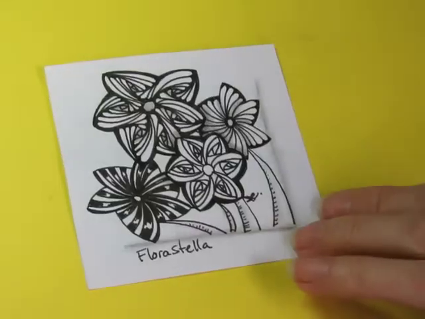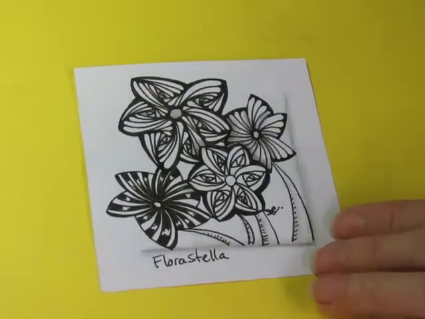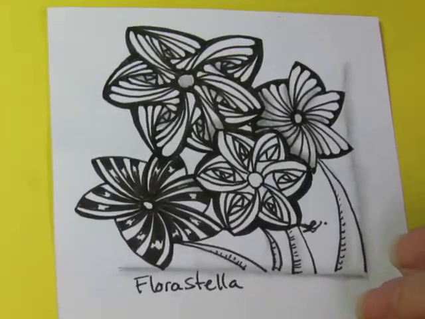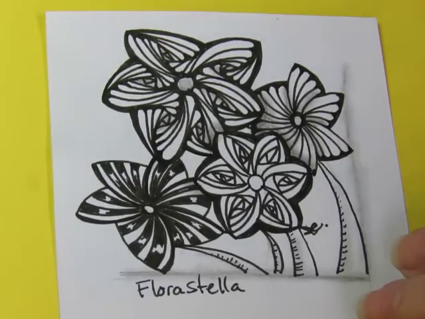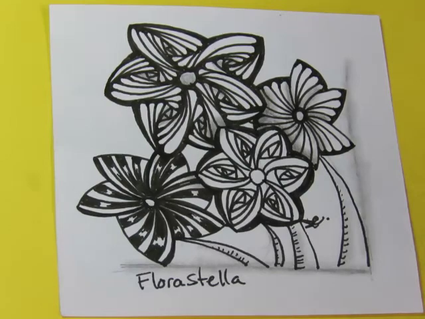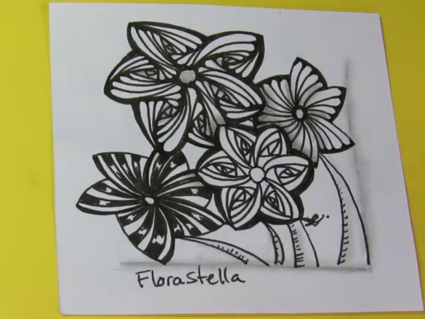Just that. I'm not doing a whole lot in the way of shading. Here we go. There's my little Florastellas. They're kind of cute. I like them. I enjoyed myself today.